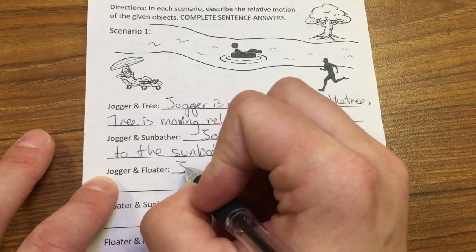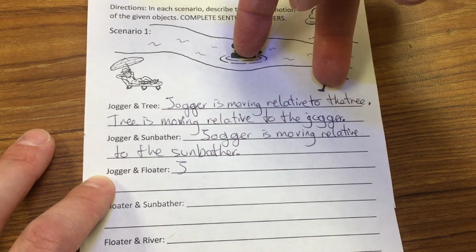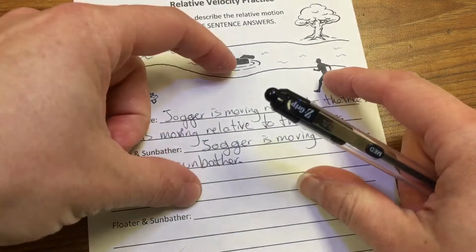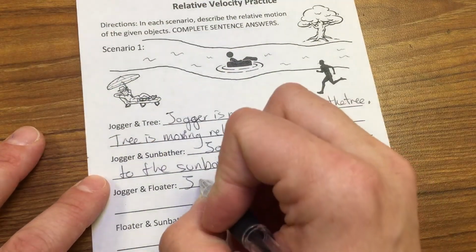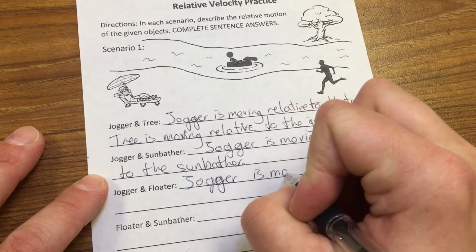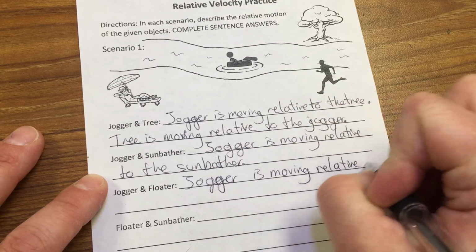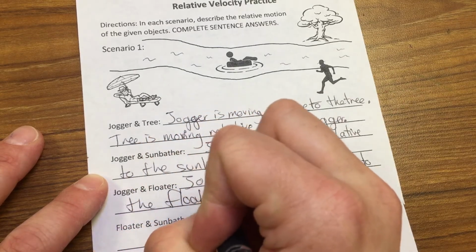So I'm going to say the jogger and floater. Doesn't matter. One's moving this way, one's moving that way. They're moving opposite directions. Just he's moving much faster. Okay? So the jogger is moving relative to the floater.